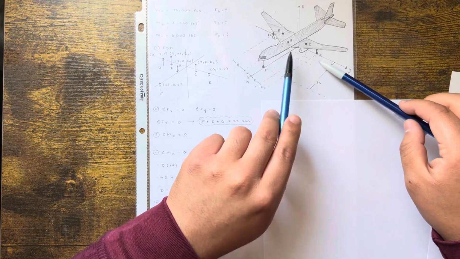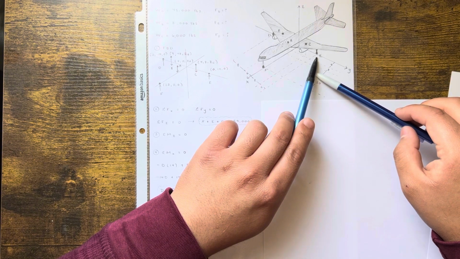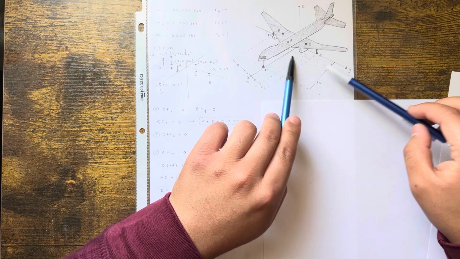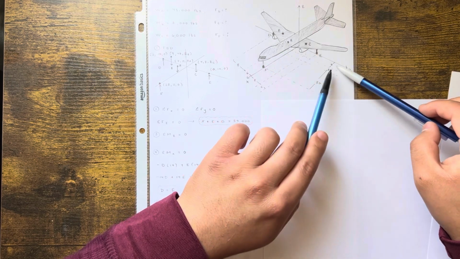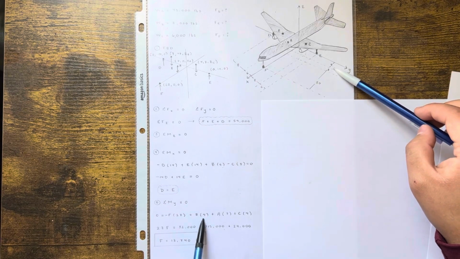I'm sorry. Let's go back to the diagram. D and E won't do anything, okay? Because they're on the axis itself. B is going to do something. B is coming down, so it's doing counterclockwise, and it's at a distance of 4. Okay, so plus B times 4.